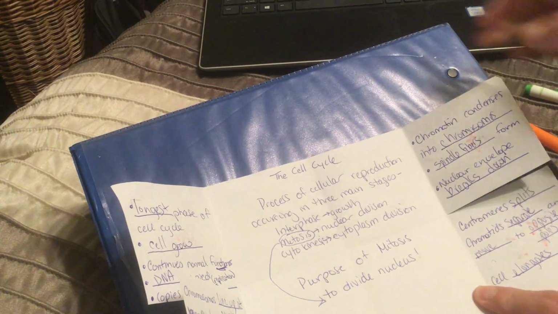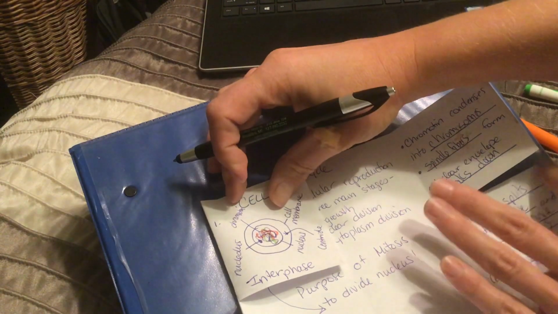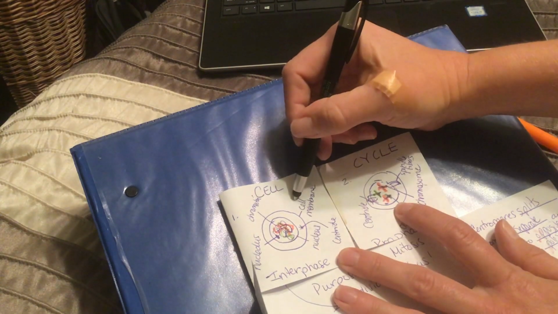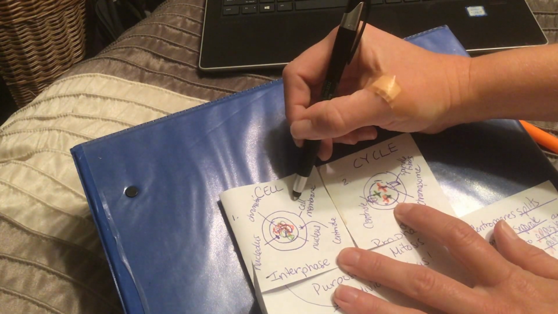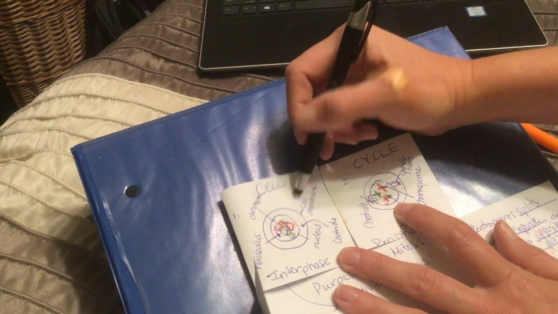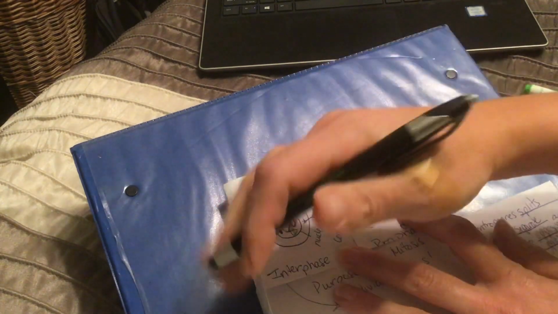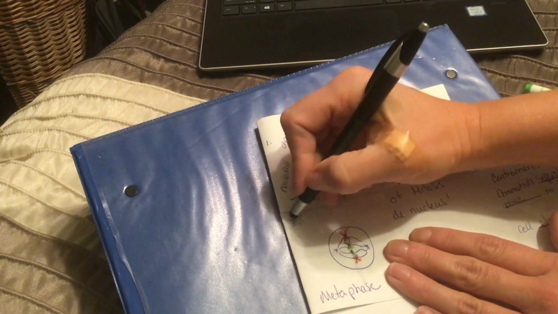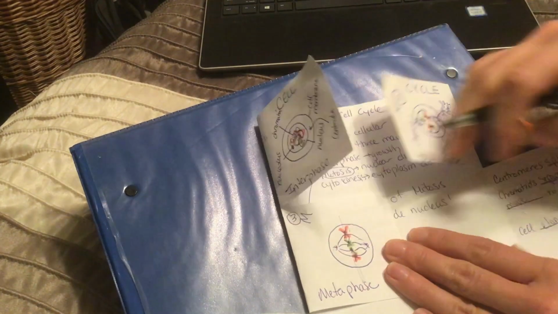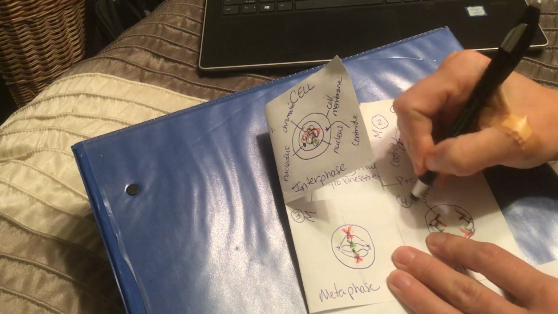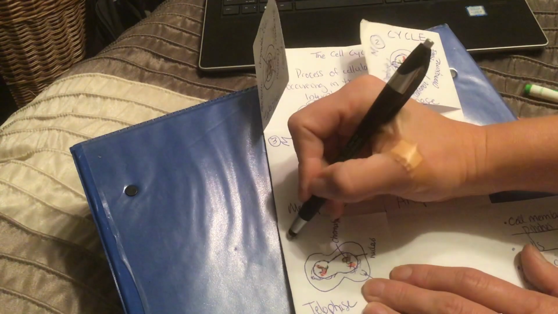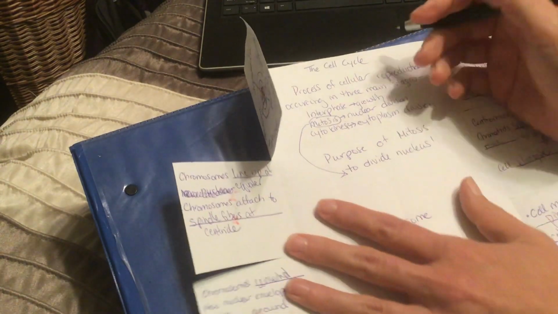So when we look at our steps, it's good to realize that interphase is part of the cell cycle but is not part of mitosis. I'm going to put an M by prophase, metaphase, anaphase, and telophase. Those 4 steps are mitosis.